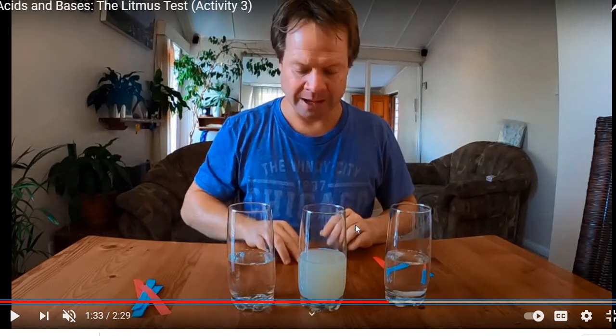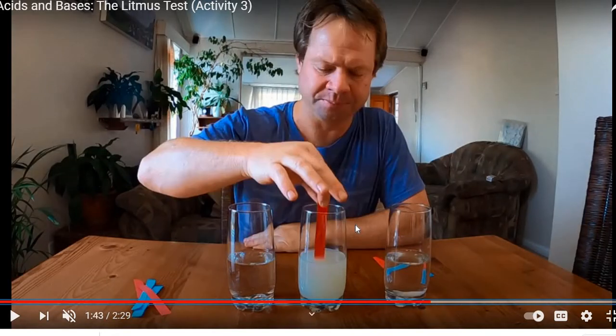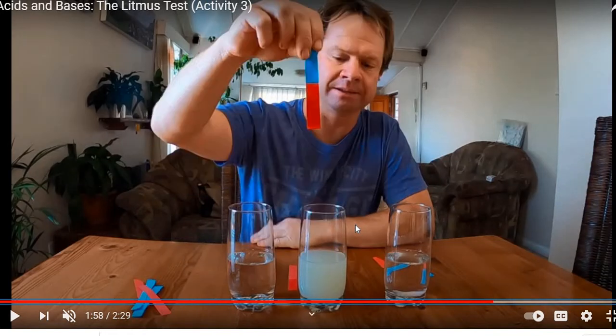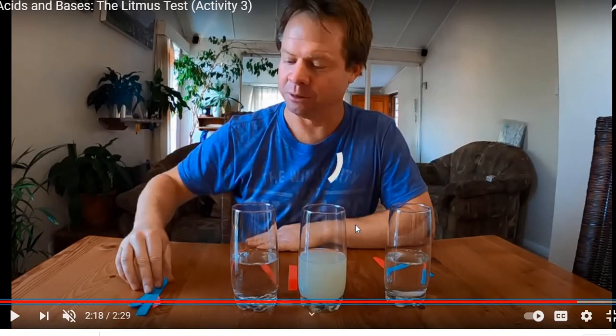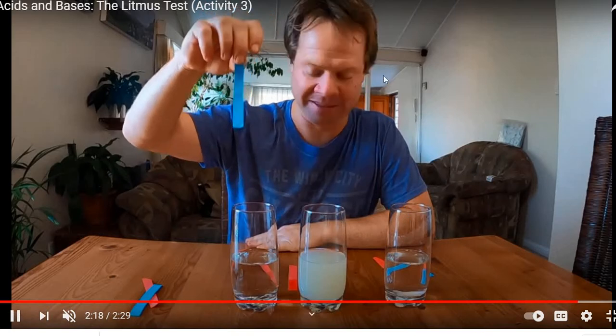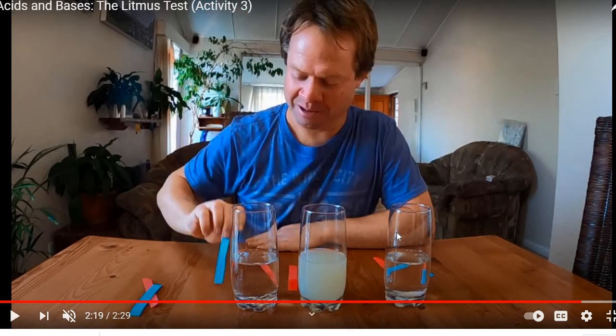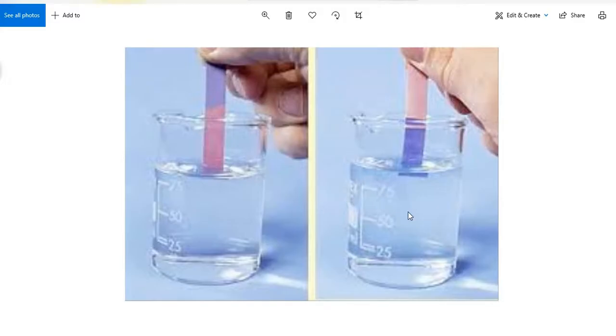Okay, and when we use the red one, the red is still red, and the blue one becomes red, okay, that is acid, and at the end nothing will change with the red and with the blue, that is neutral. Okay, now that is this. Also the picture explains litmus paper for you. Okay, now which one is acid and which one is base? What do you think?